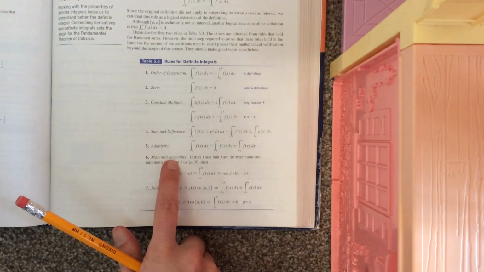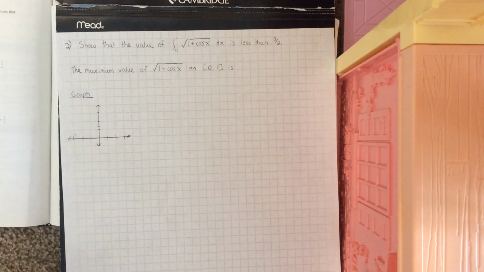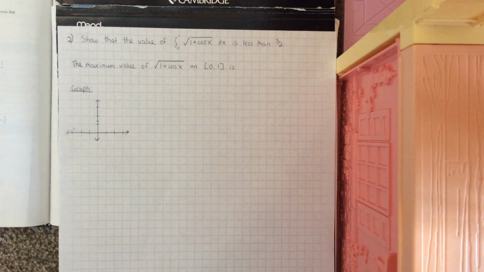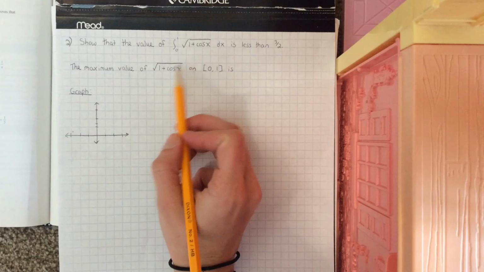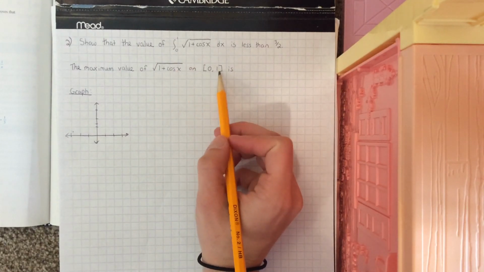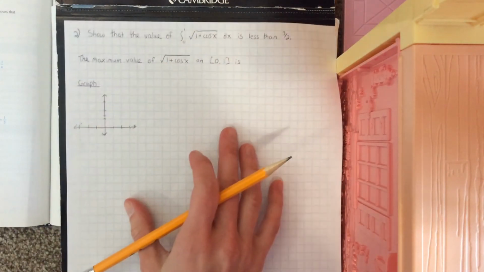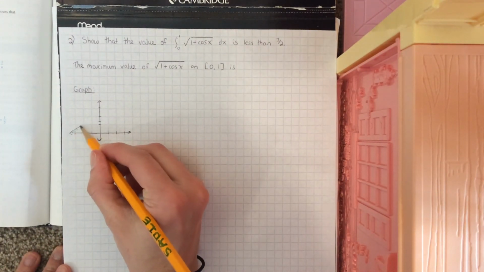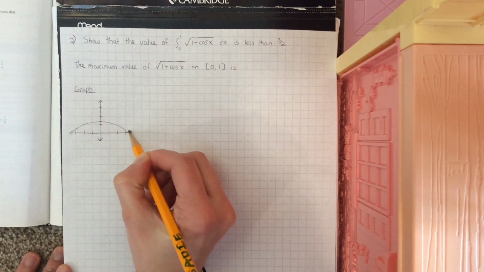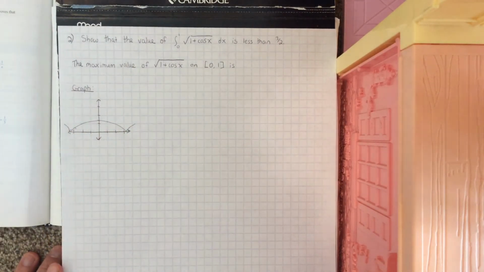My next example here is going to show the max-min inequality rule. So I want to show that the value of the integral from 0 to 1 of the square root of 1 plus cosine x dx is less than 3/2. To do that, I'm going to find the maximum value of the square root of 1 plus cosine of x on the interval from 0 to 1. Well, I'm going to look at a graph first. I pulled this up in Desmos. The graph of this looks something like this and continues on in each direction.